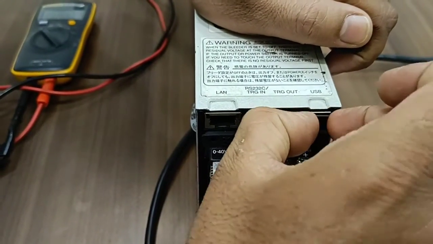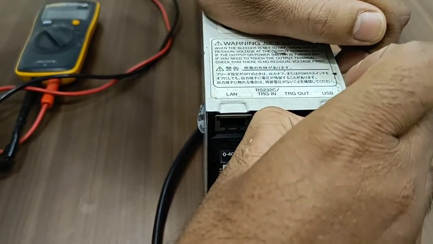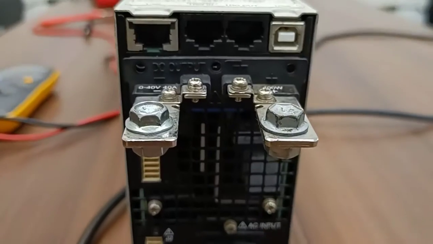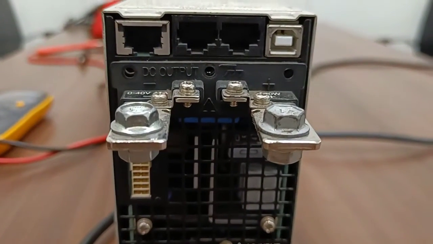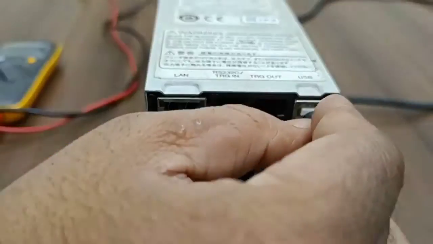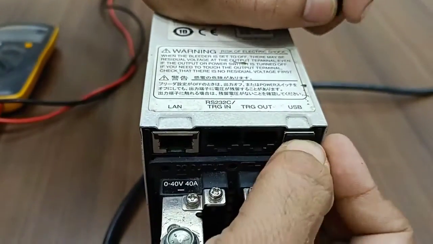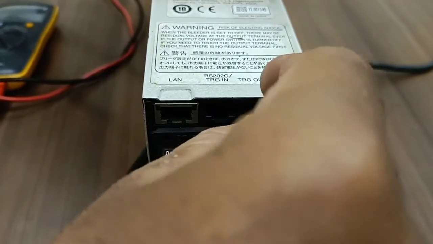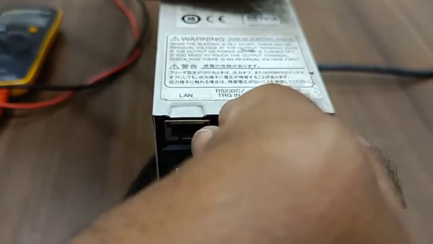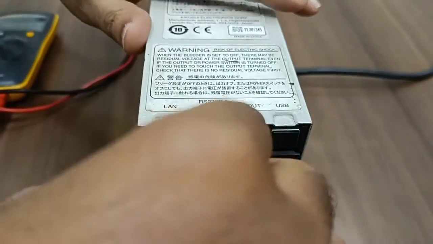This USB means we are applying commands through your system to control this power supply, like turning on the output or setting some DC voltage on this power supply. So these are all the features of this power supply, and it is the best in the market for your complex applications as a DC power supply.